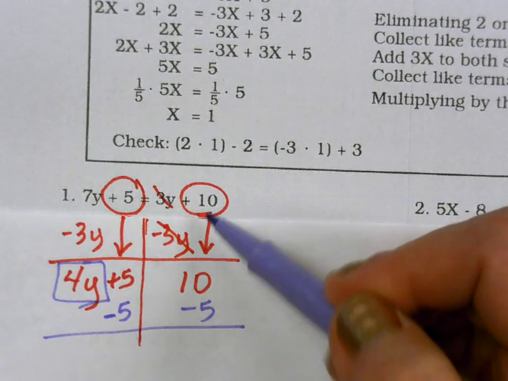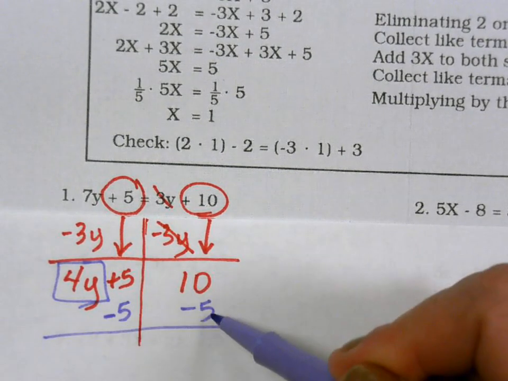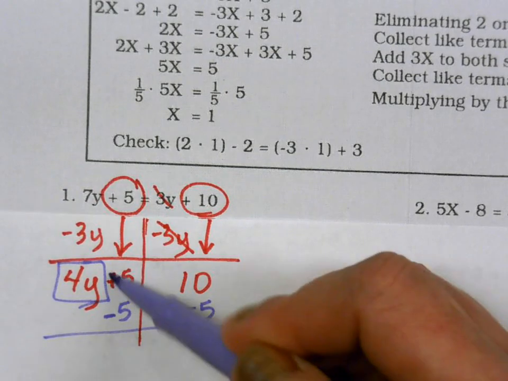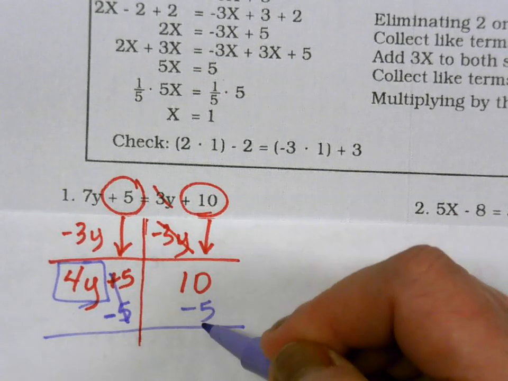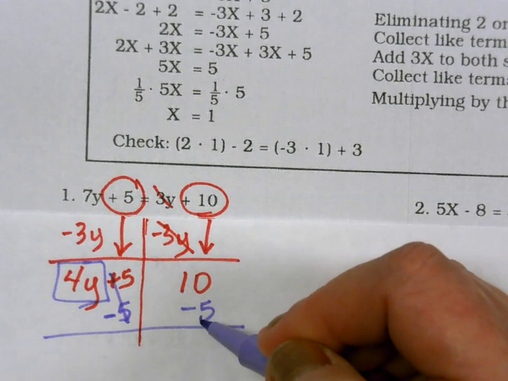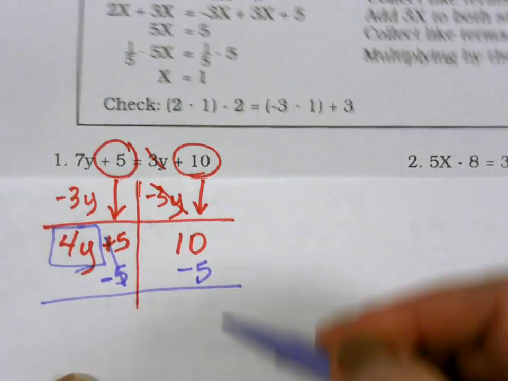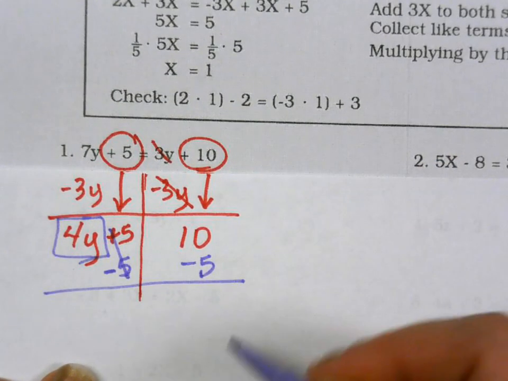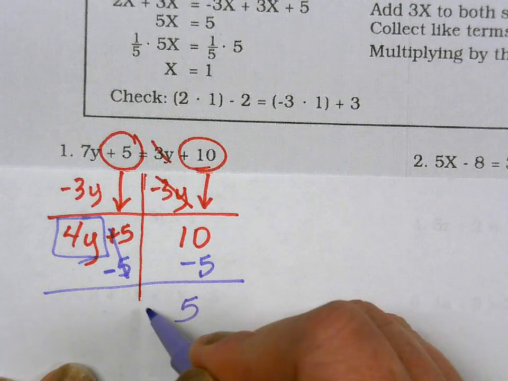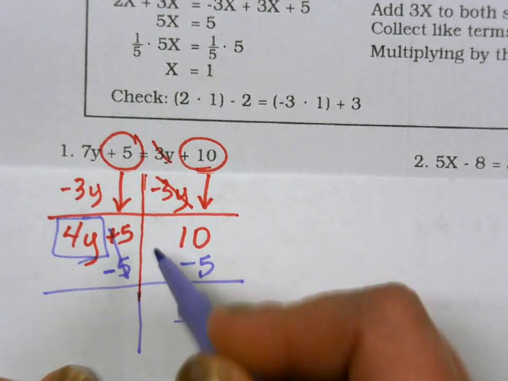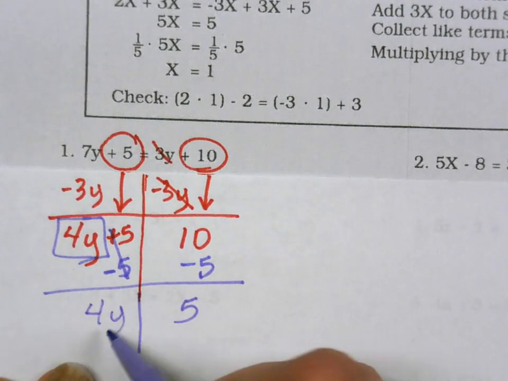And I brought my 10 down, and when I moved my 5 over, or subtracted 5 to cancel on this side, I put my negative 5 or minus 5 underneath my 10 so I can keep all my like terms lined up. So 10 minus 5 is 5 equals 4y.